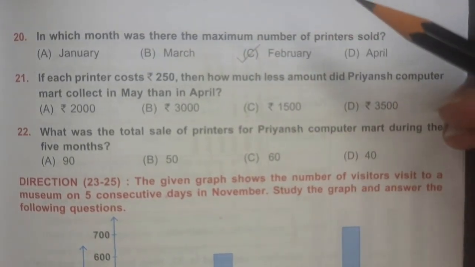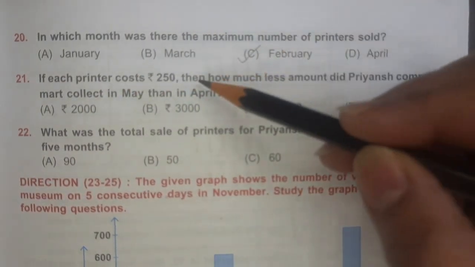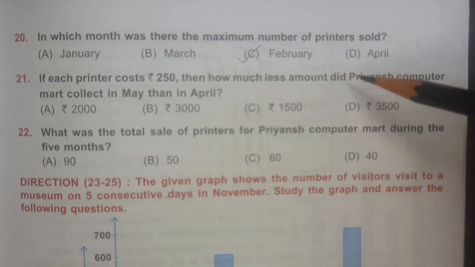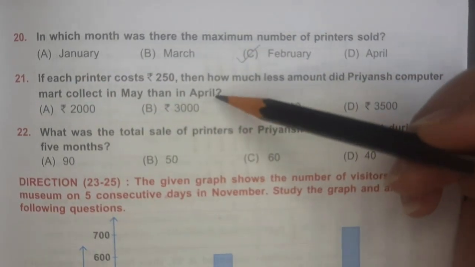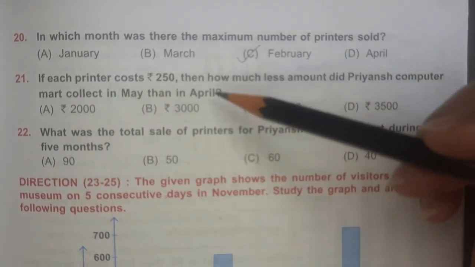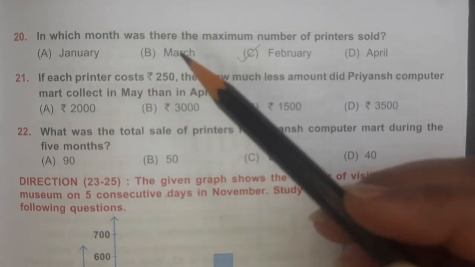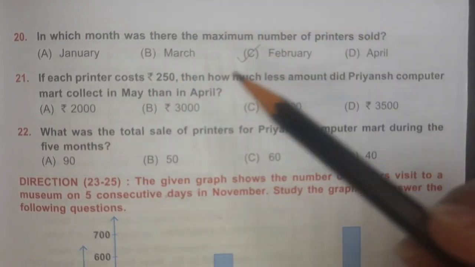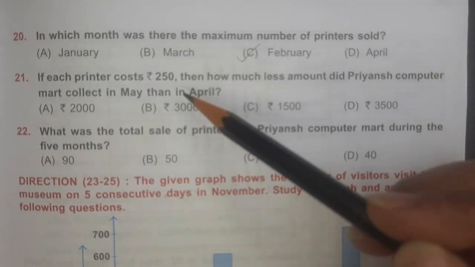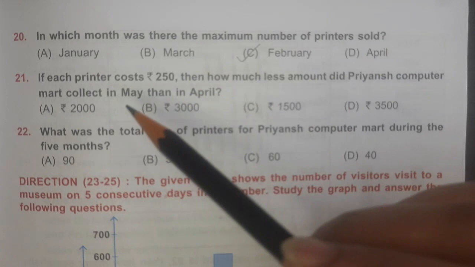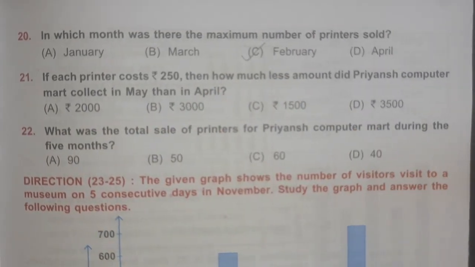24 printers. If each printer costs 250 rupees, then how much less amount did Priyansh Computer Mart collect in May than in April? In order to solve this question, first I will find out how much Priyansh Computer collected in May, how much it collected in April, and then find the difference between them to get the answer.